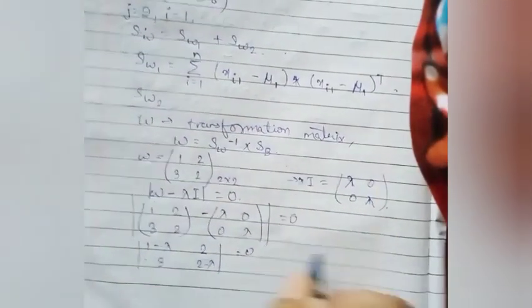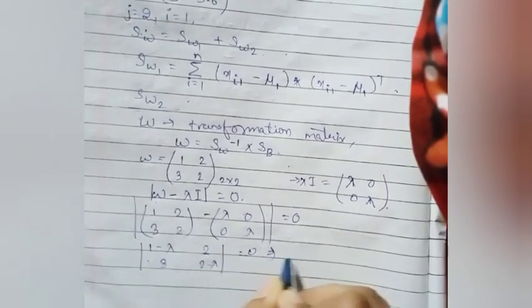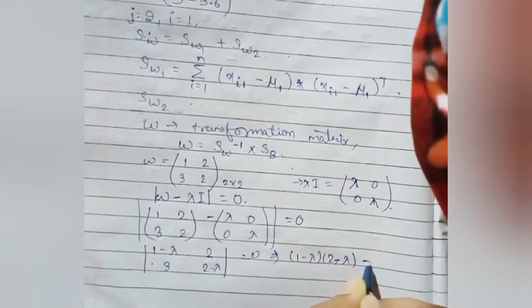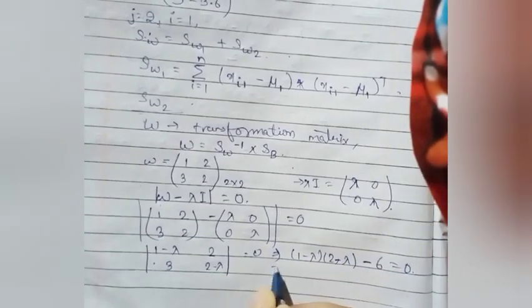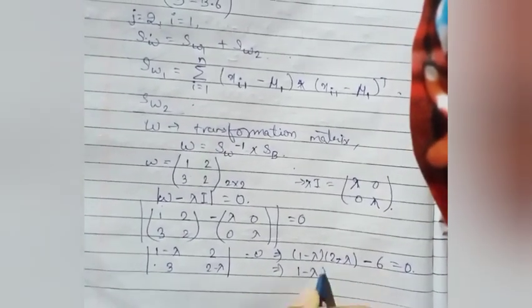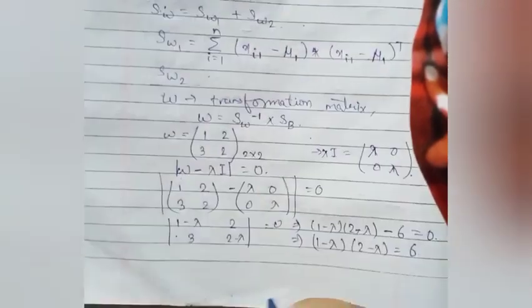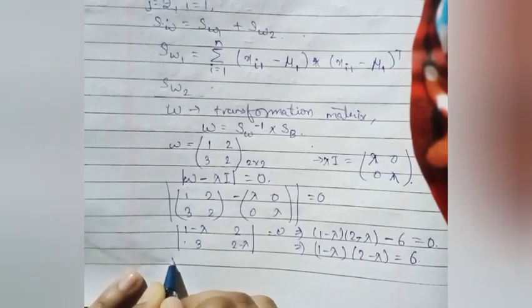By simply calculating, 1 minus lambda times 2 minus lambda minus 3 times 2, which is 6, equals 0.